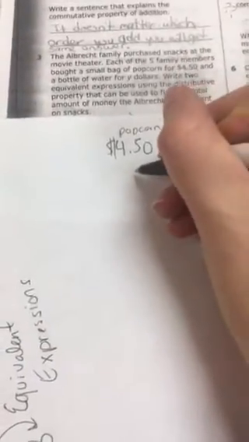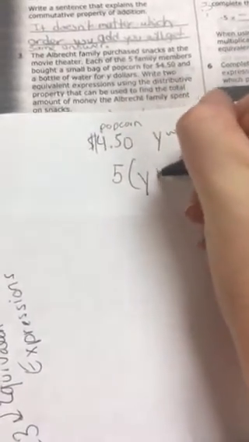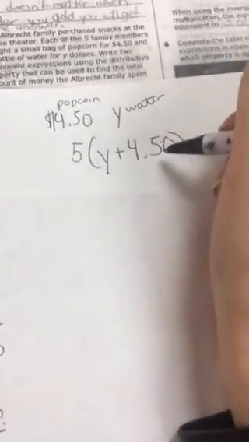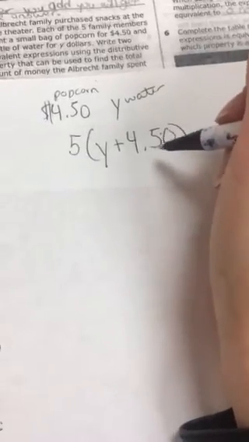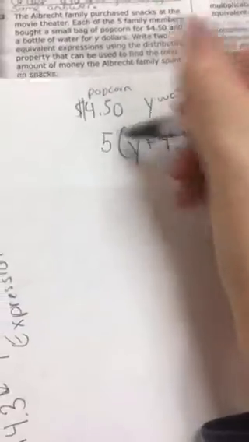So the first expression would be, well, there's 5 family members and they each bought a water for Y dollars and a popcorn for $4.50. So if I knew the cost of the water, I could add them together and then multiply by 5. This is our first expression.